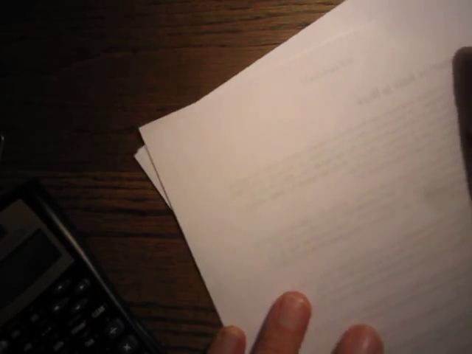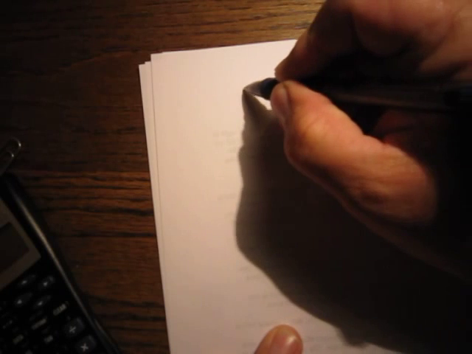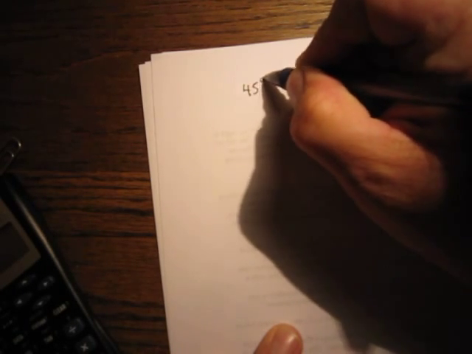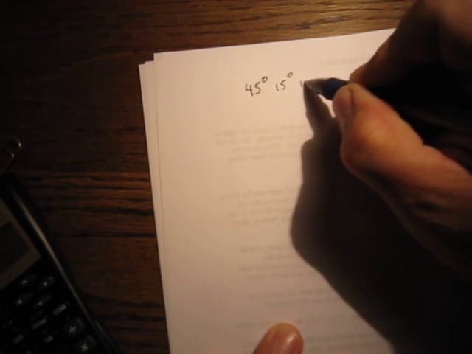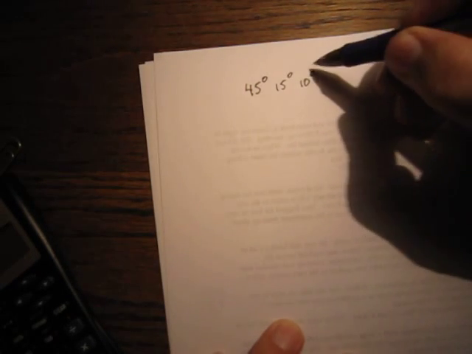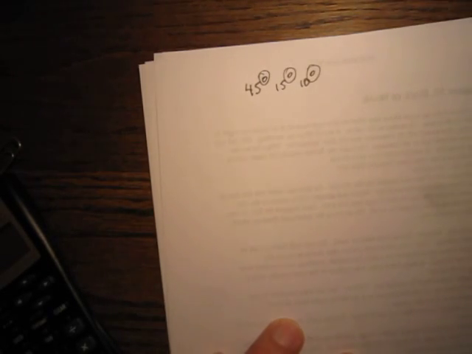Well, the other calculators might show 45 degrees, 15 minutes, and 10 seconds, with the little degree symbol up here.